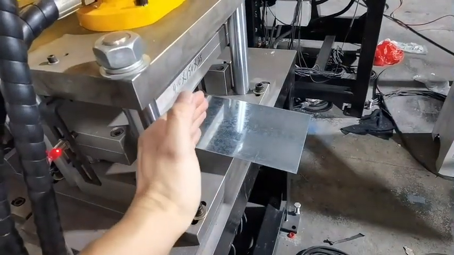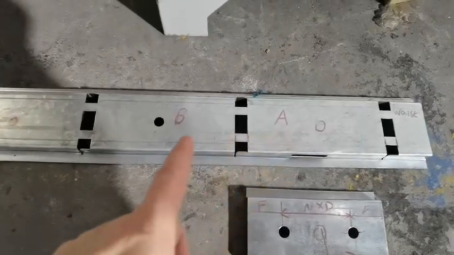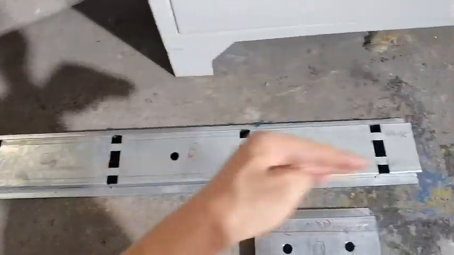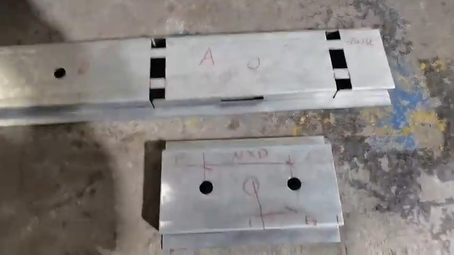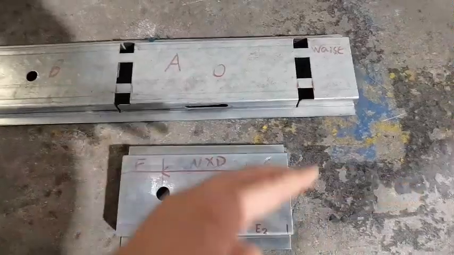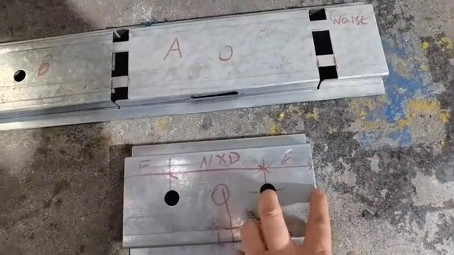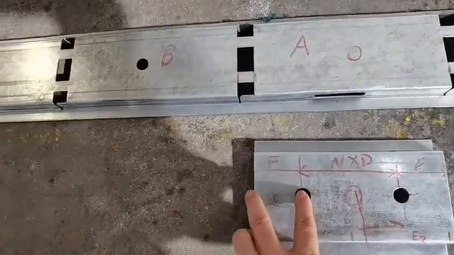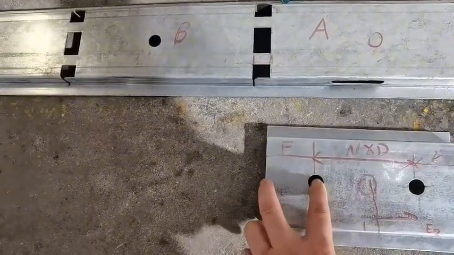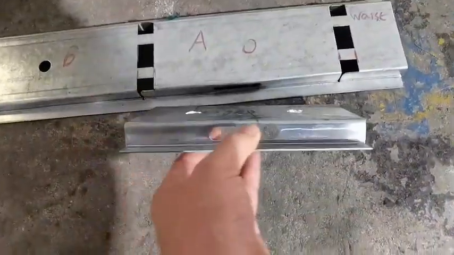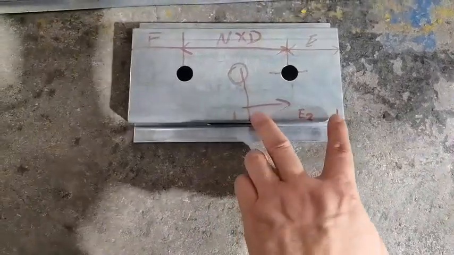Cut to pieces. You can say A, B, C, D, direction this way. This is waste. And also E, this direction. This is central hole. So this is E. This one, the back central hole, this is F. And for the side punch, here is E2.